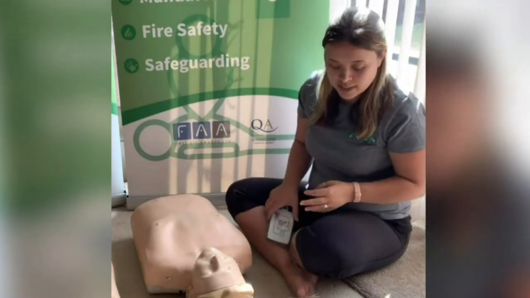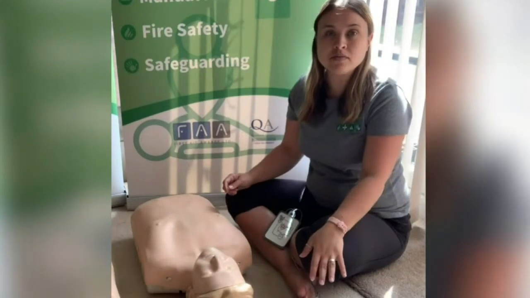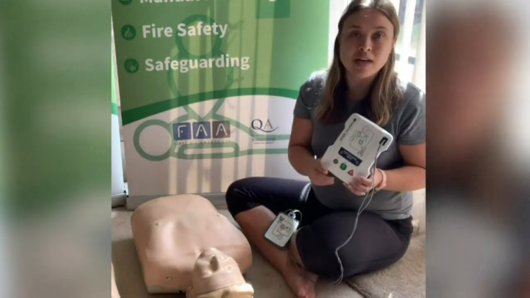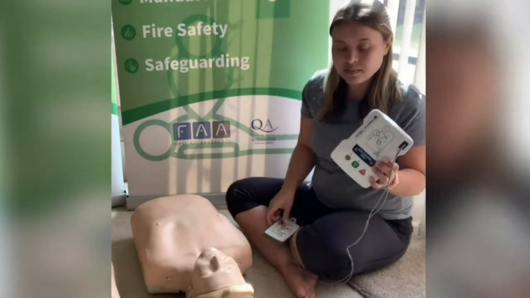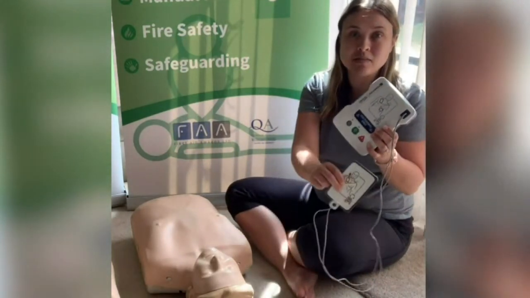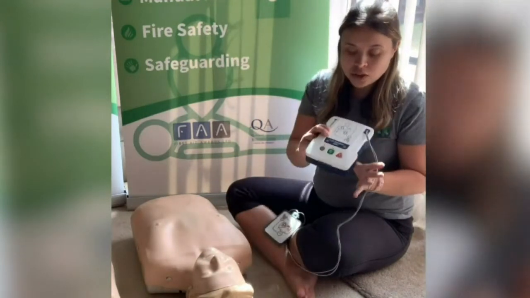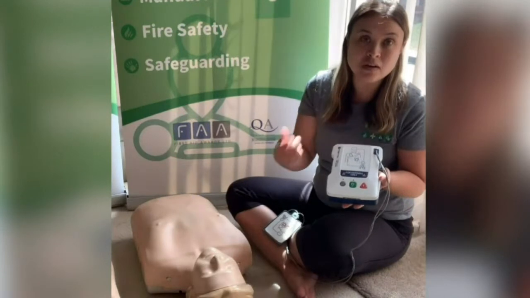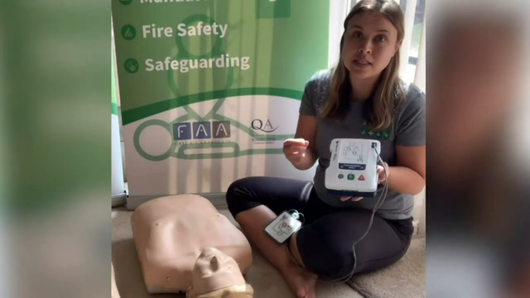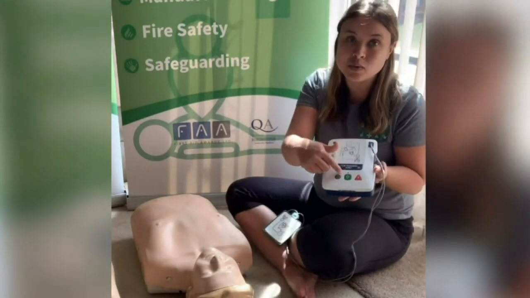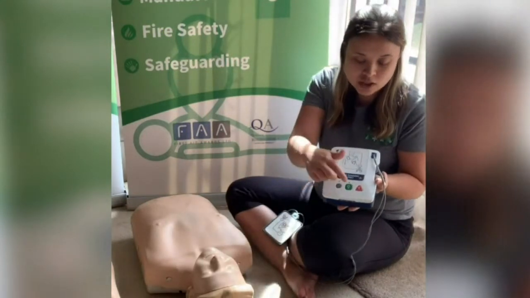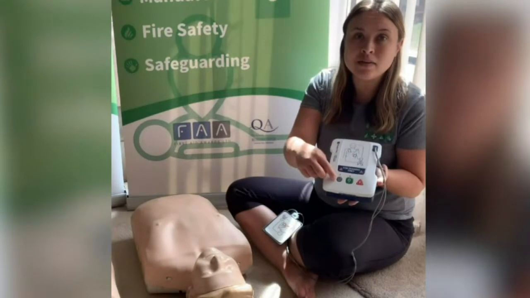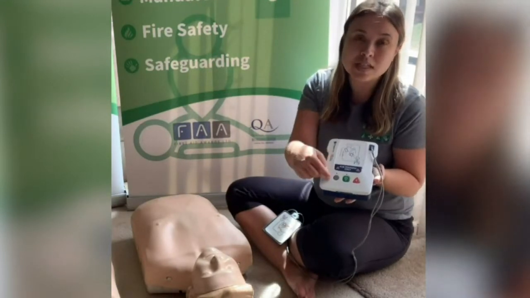Now what I'm going to do next is switch on my defibrillator. On the defibrillator, they may look different, different sizes. These pads might be actually fixed to the machine, but they all do the same. They've all got an on switch, the majority of them, unless they're fully automated. If they're fully automated, they won't have a switch, but the majority of them do have an on switch. Some will have a child setting.